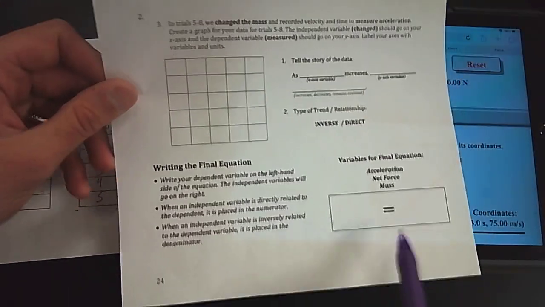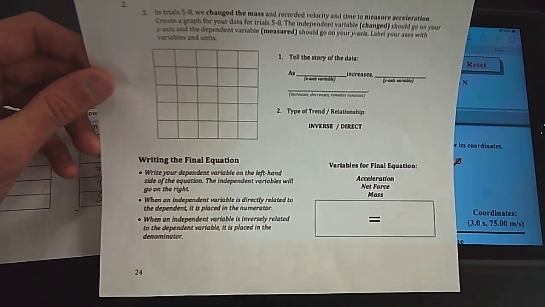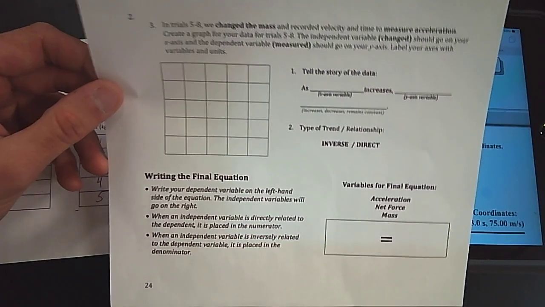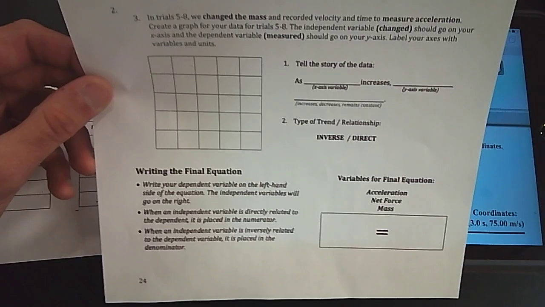When you are done with your equation, bring it up to the sub, and she'll check to see that you have this sheet completed, and then she'll give you a little ticket or slip showing you what you could do next for today.